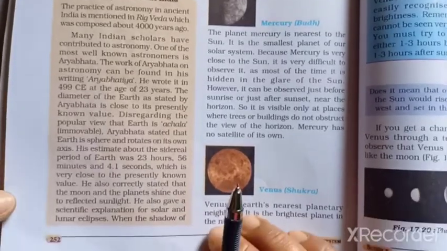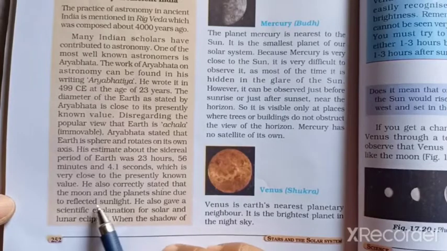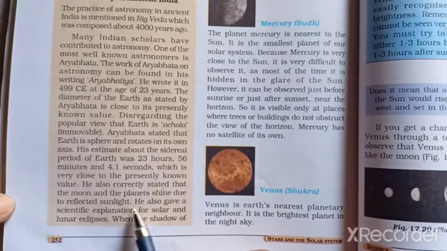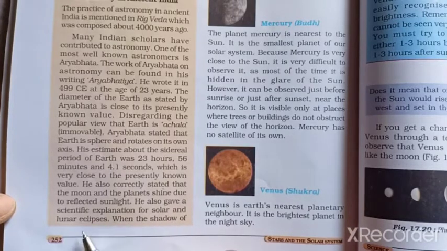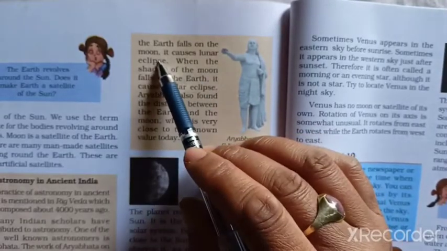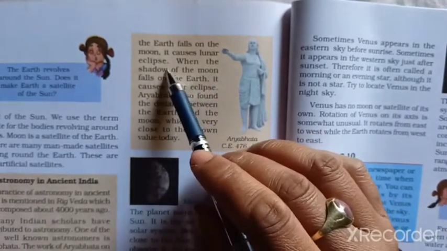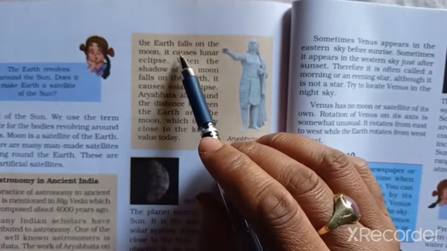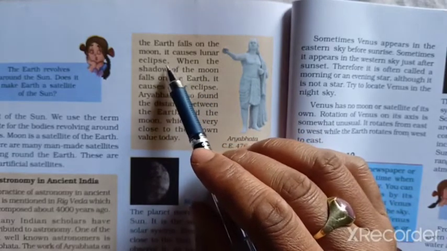He also correctly stated that the moon and the planets shine due to reflected sunlight. He also gave a scientific explanation for solar and lunar eclipse. When the shadow of the Earth falls on the moon, it causes lunar eclipse.